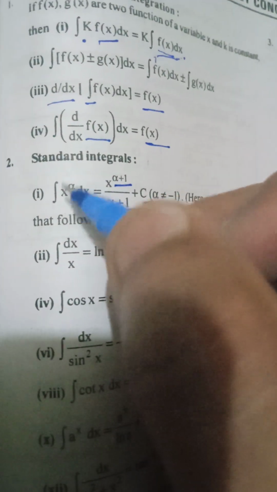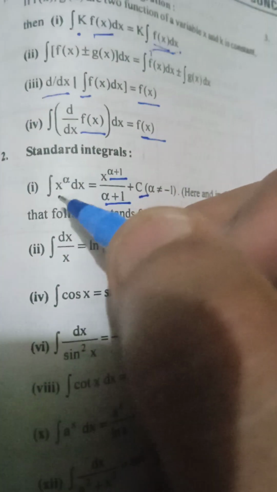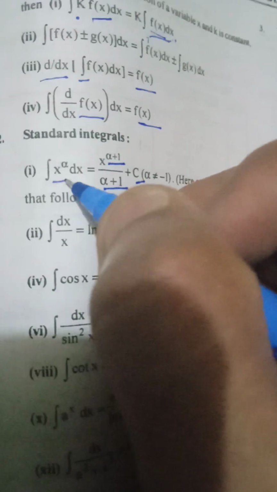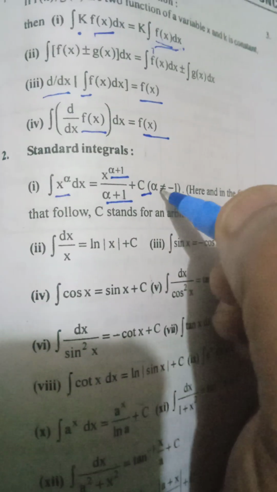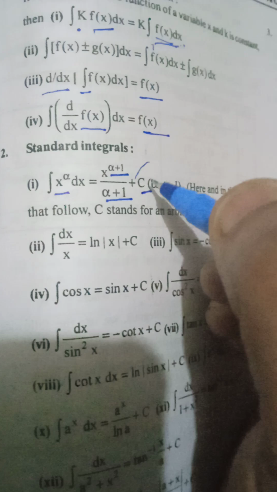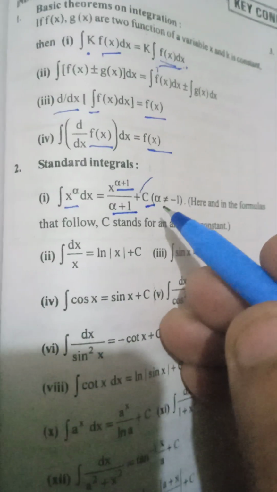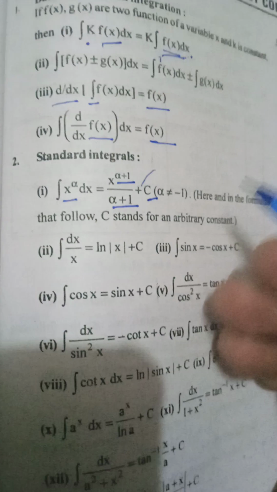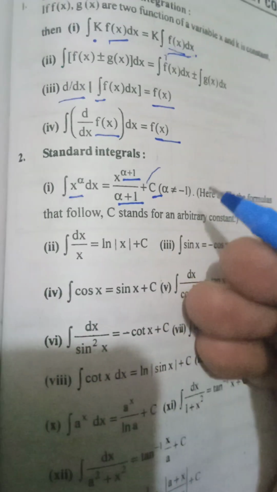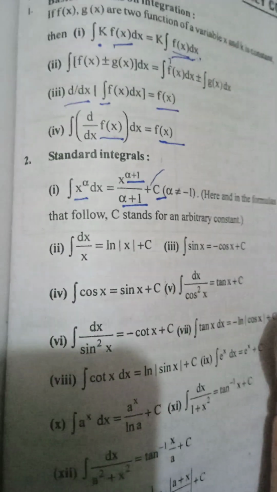Whenever we do the indefinite integral of any function, here the function is x to the power alpha, we always write c, which is nothing but a constant, or we may call it the integration constant or any arbitrary constant.